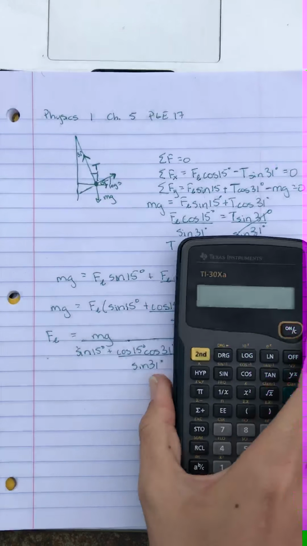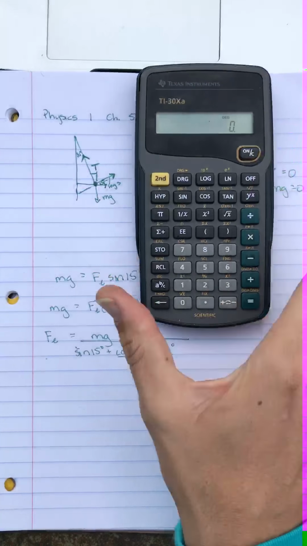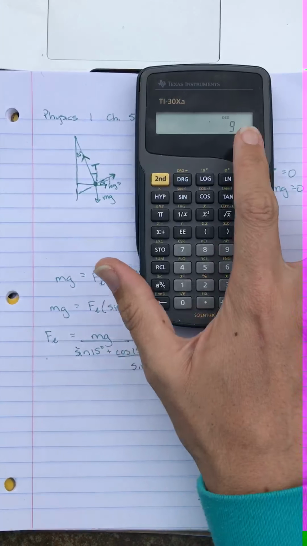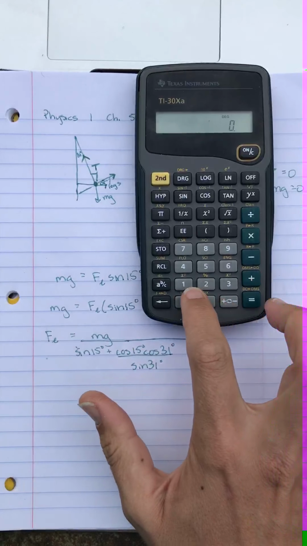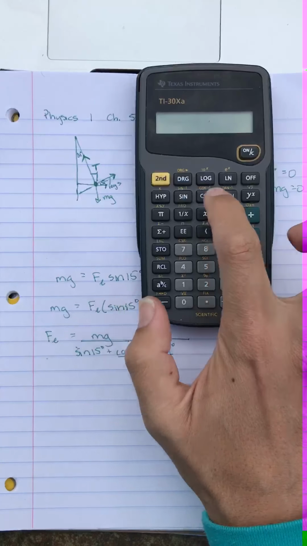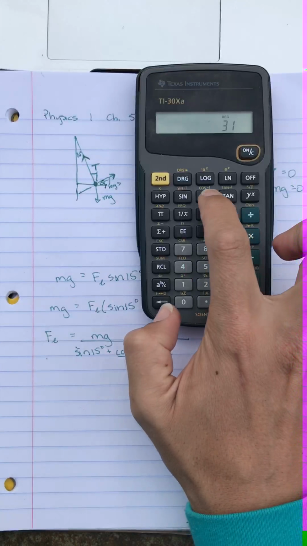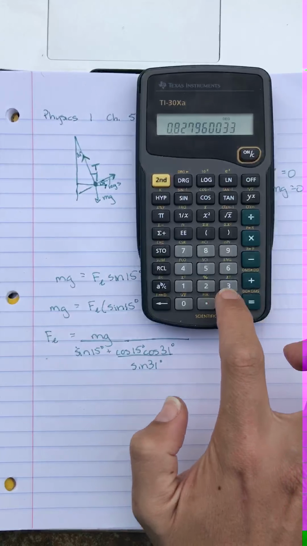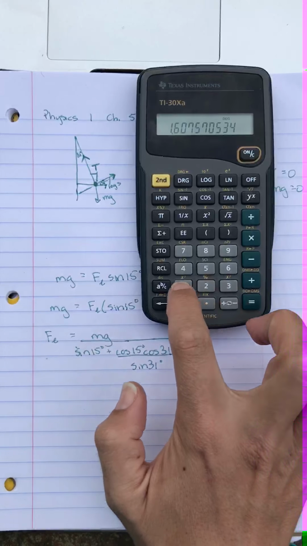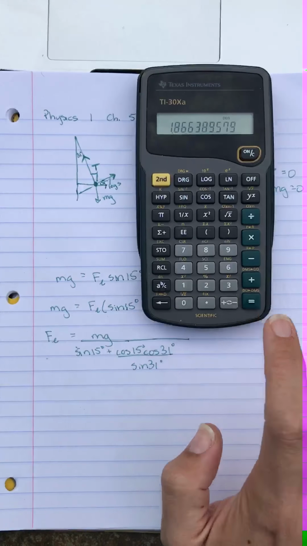We can plug everything into our calculators for that. Actually, I don't want to do the 52 times 9.8 yet. I'm going to do this bottom part first. So 15 cosine times 31 cosine divided by 31 sine plus 15 sine equals that.